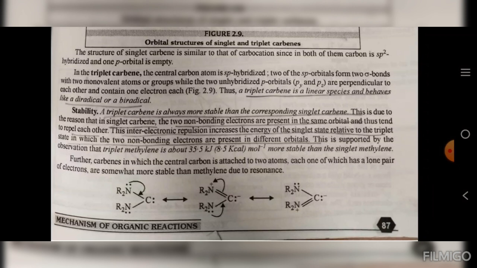This is supported by the observation that triplet methylene is about 35.5 kJ (8.5 kcal) per mole more stable than the singlet methylene. Further, carbenes in which the central carbon is attached to atoms, each one of which has a lone pair of electrons, are somewhat more stable than methylene due to resonance.